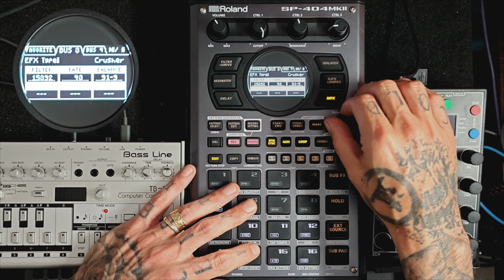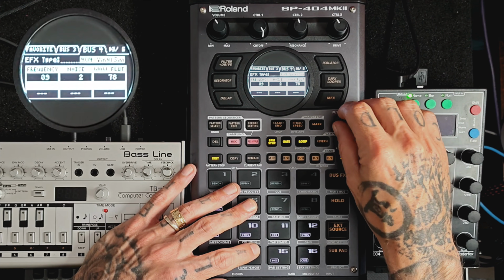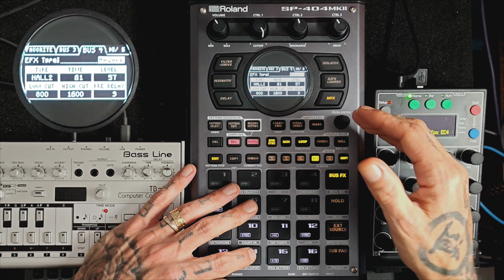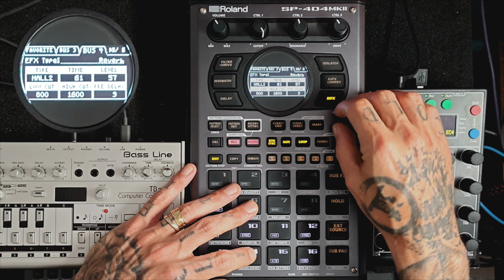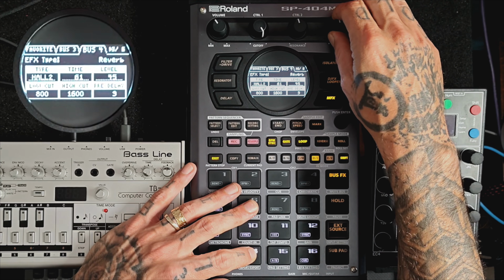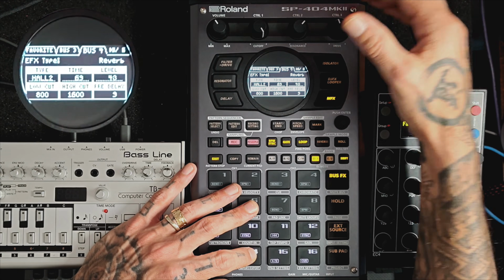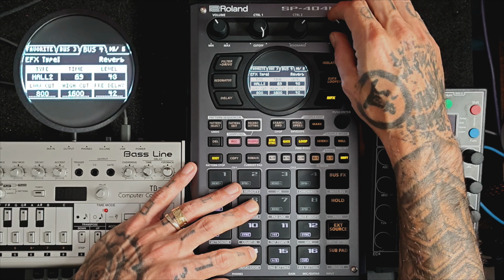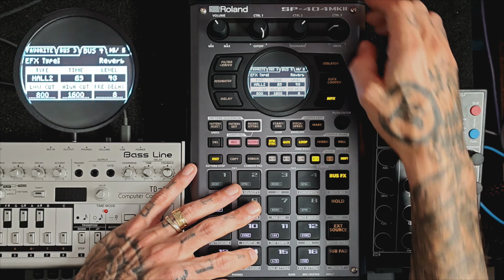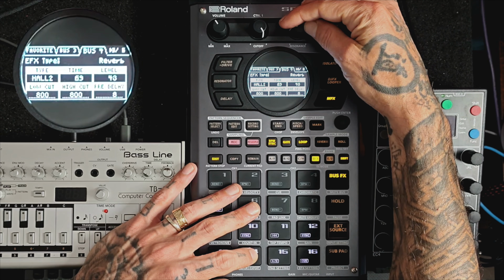Nice. And on bus 4, I want to add a little bit of space, of reverb, which is very important, especially on top loops. Not too high in volume, but a little bit wider. Also, let's control the pre-delay. And it's very important to use the filter.